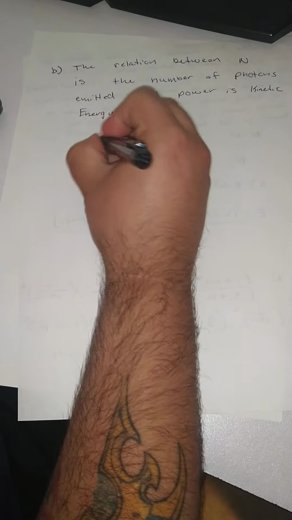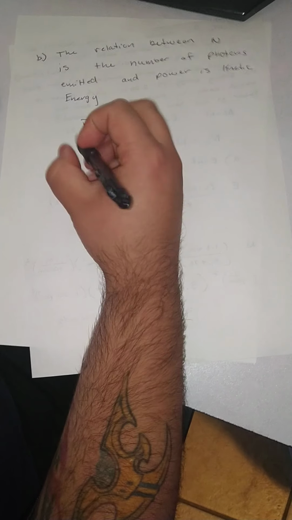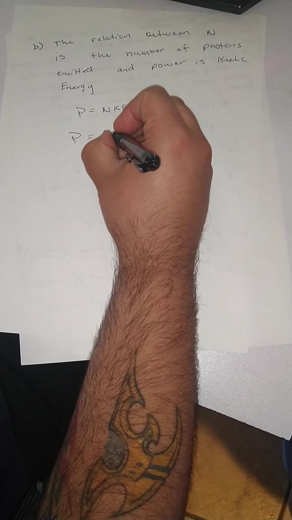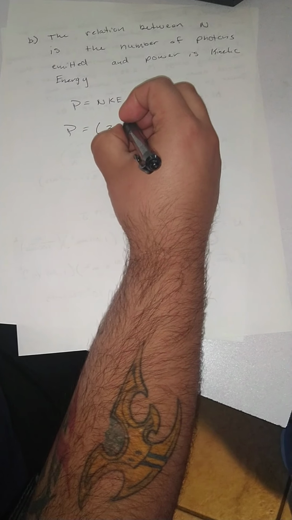So we could do the relation as power equals n times the kinetic energy of the electron. So if we're trying to get power, we're using n for the seconds.